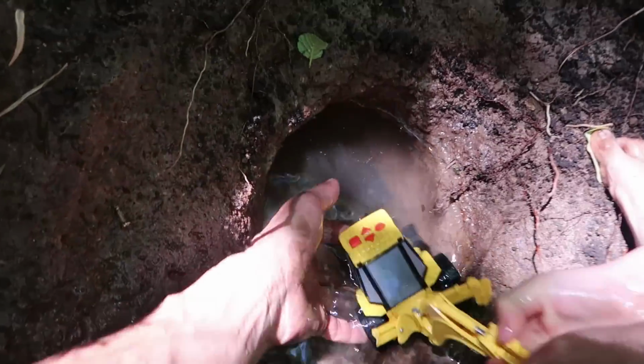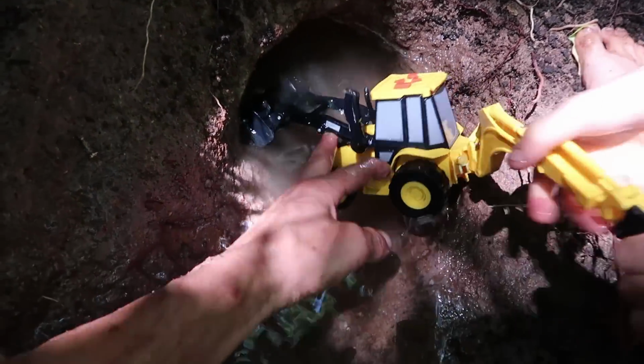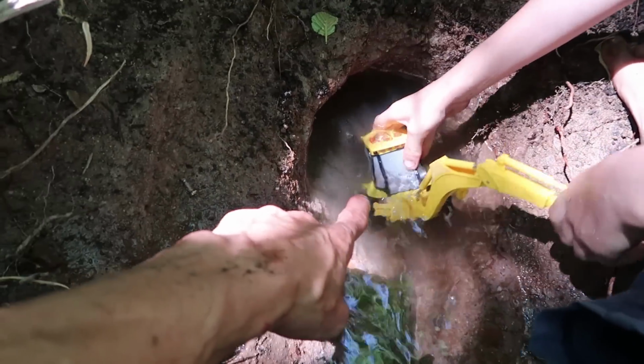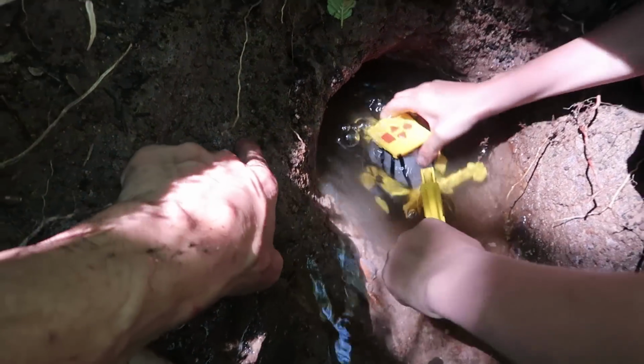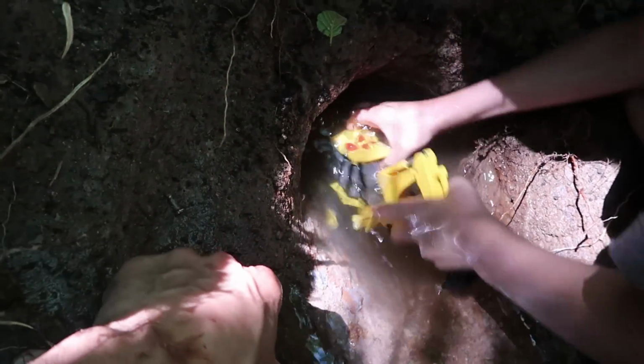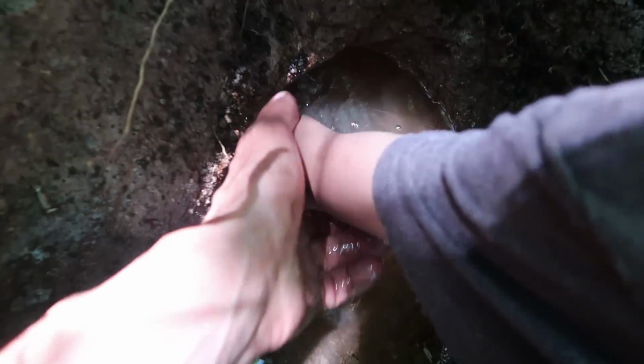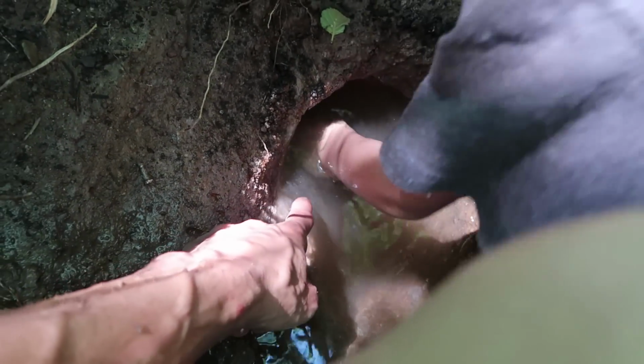All right, you guys, we have a truck that can actually go in and explore the cave, the water cave. Go on in. It's Backy. There you go, Backy. Go on in that cave of water. So crazy. Can he fit in? Yeah, there he goes. All the way in there.